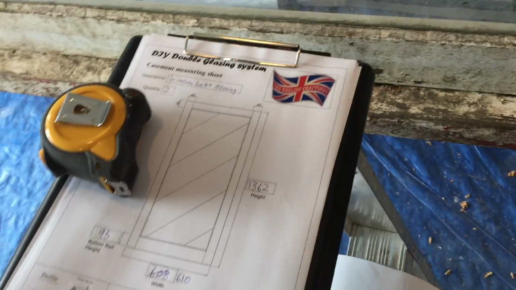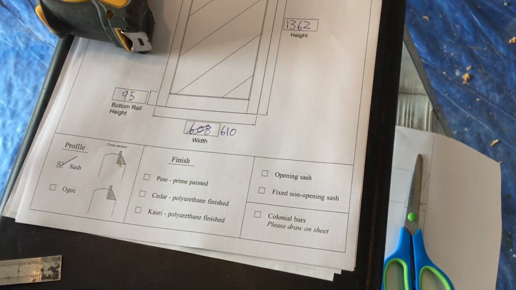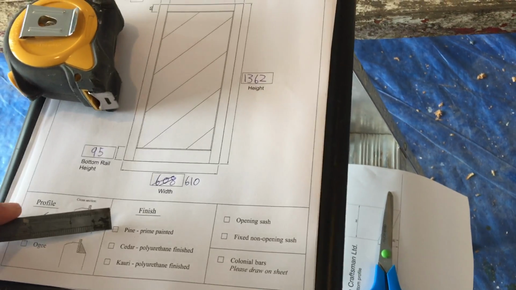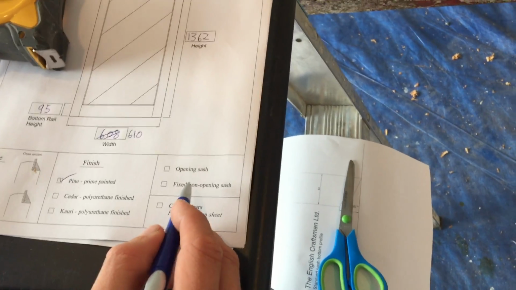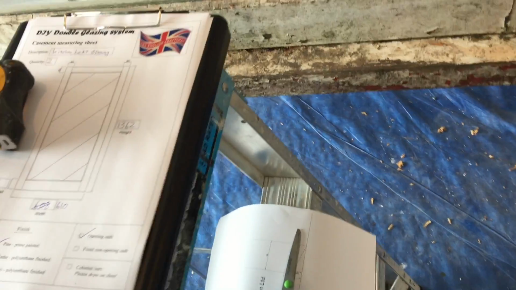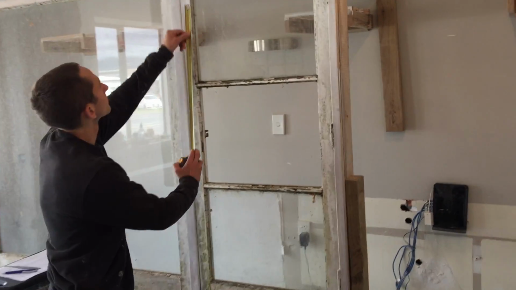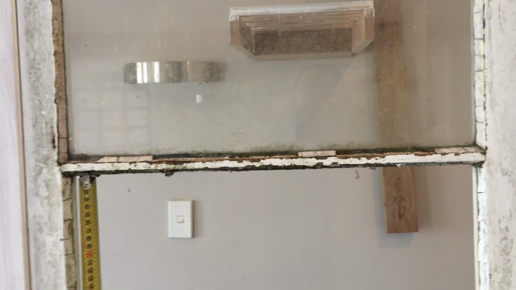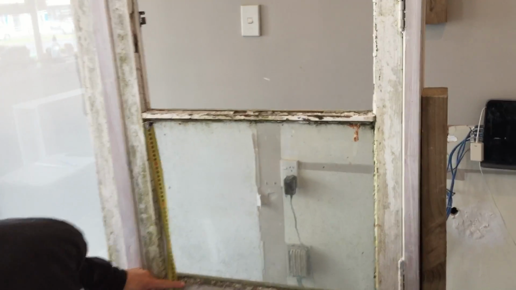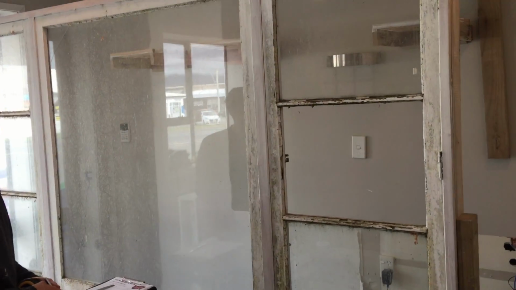So mark the sash moulding profile on here, and it's important to tick the right finish. In this case it'll be paint quality pine, prime painted, and whether it's an opening sash or a non-opening sash. In this case it's opening sash. And in the case of colonial bars, like this one here, these ones will be 3 equal spaced panels. So Chris is just confirming that they are equidistant. There's often a few millimetres between them, but when we order the glass, we'll order them equidistant.